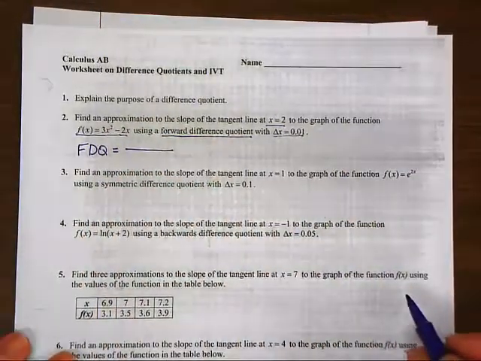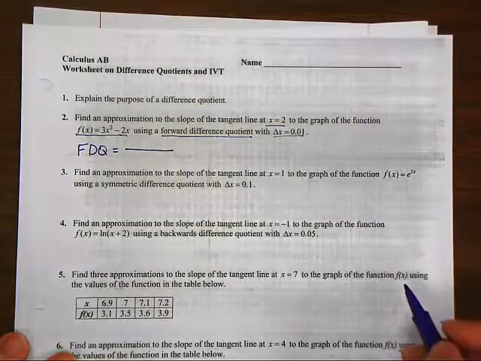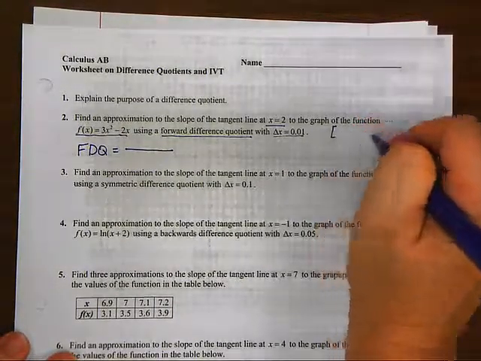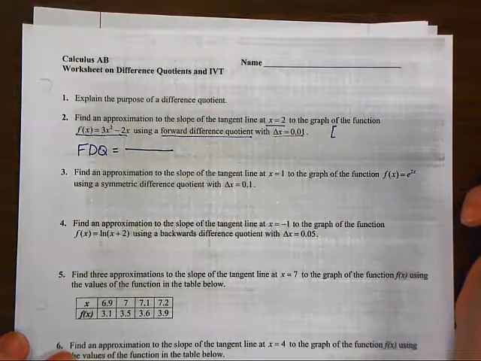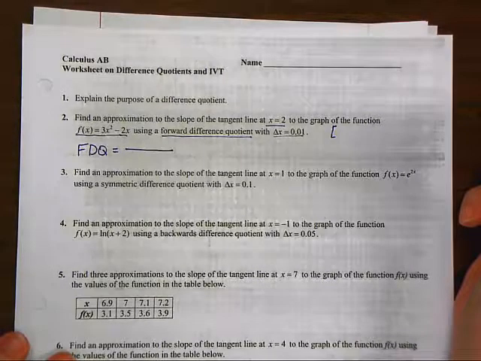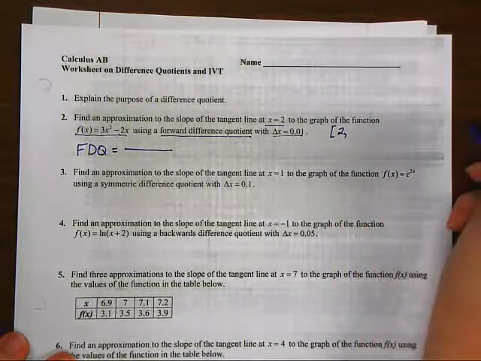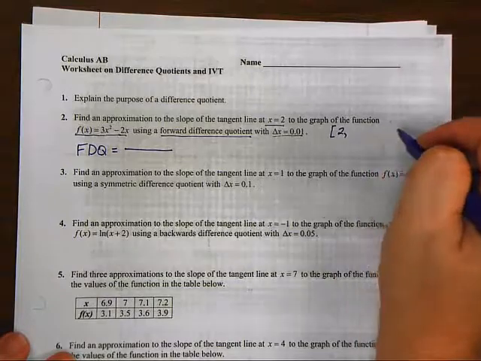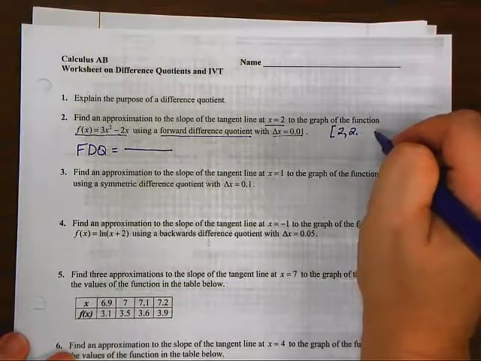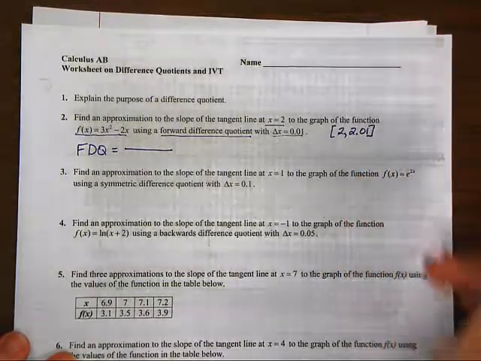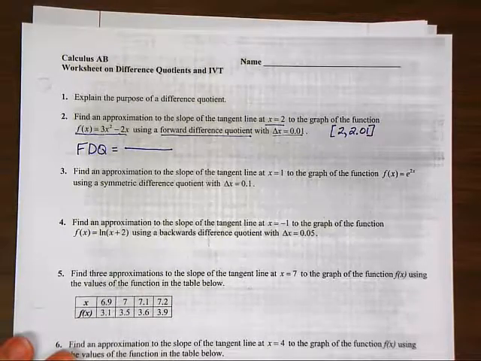Before we can do this, you've got to write the interval down, because our interval is now different from what we did on the notes. Okay, if I'm going forwards, what number do I write first? I write 2, then 2.01. Be careful with your decimals.